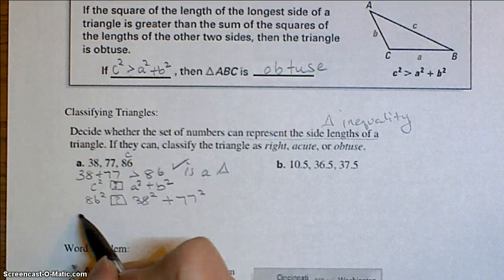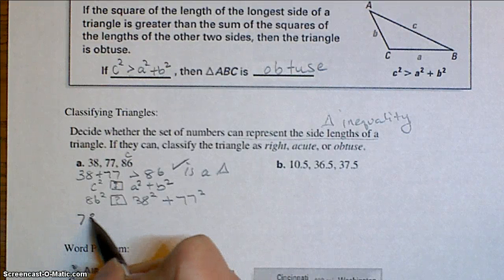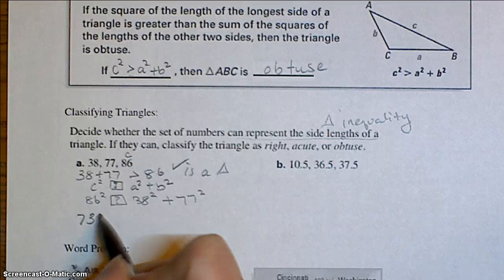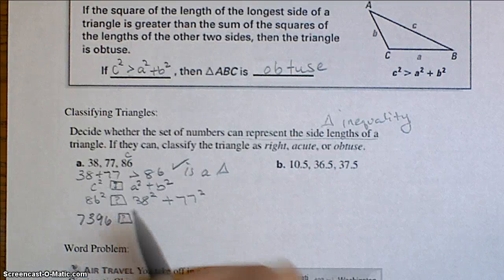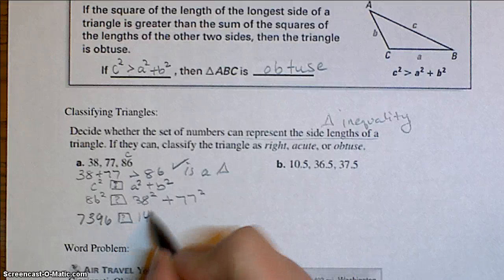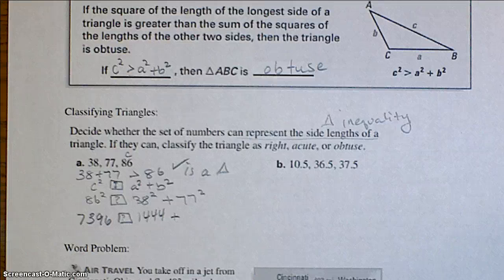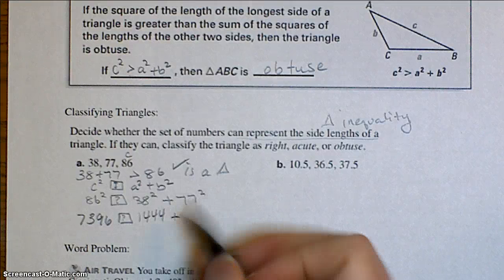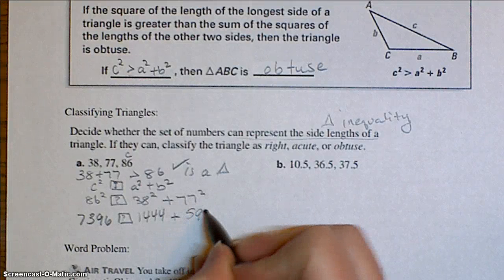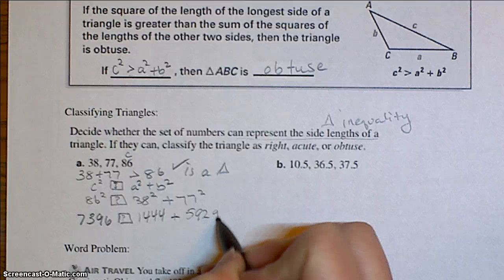Then we're going to start doing these out. So this comes out to be 7,396. 38 squared, 1,444, and then 77 squared, 5929.